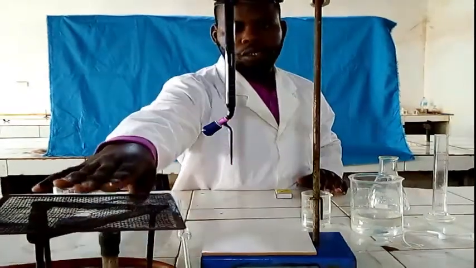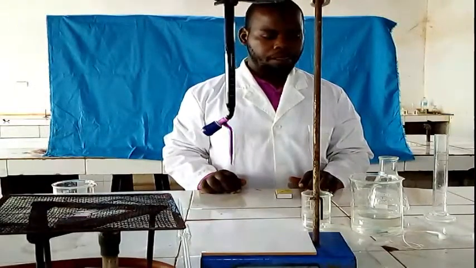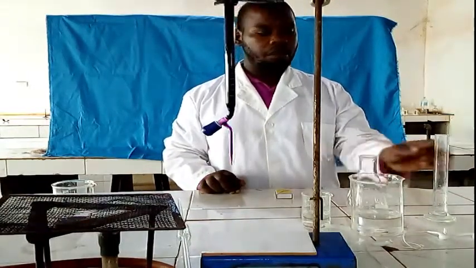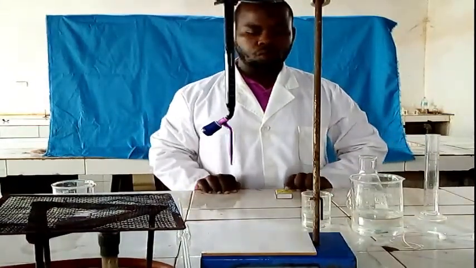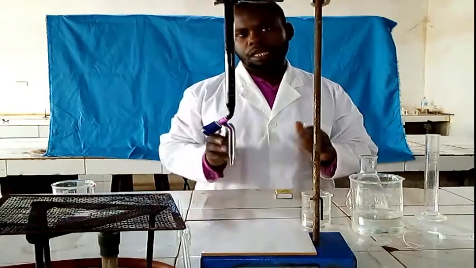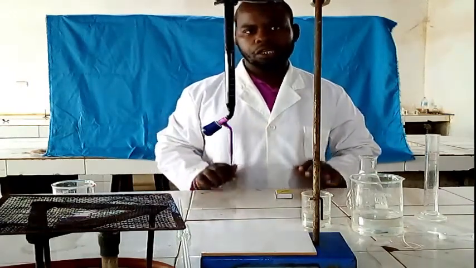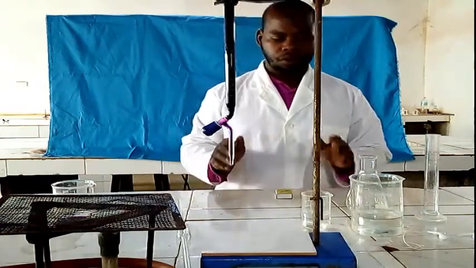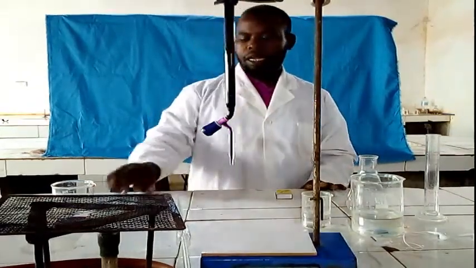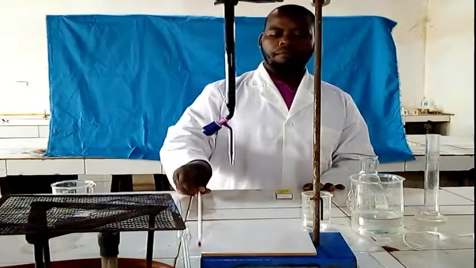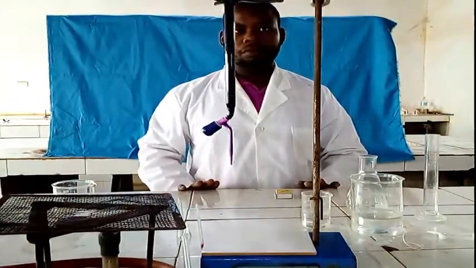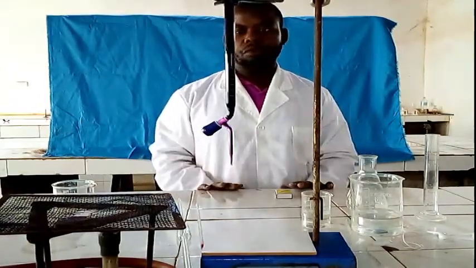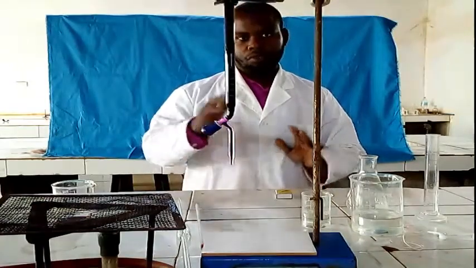We have a source of heat, a Bunsen burner. We have a conical flask for titration, and a measuring cylinder for measuring. So be with me step by step to understand these procedures, and you have to note the end point for this reaction between potassium permanganate and oxalate from oxalic acid. We also have a thermometer for measuring the temperature of the solution, because oxalic acid reacts with potassium permanganate at high temperature, so we have to heat it to speed up the reaction.